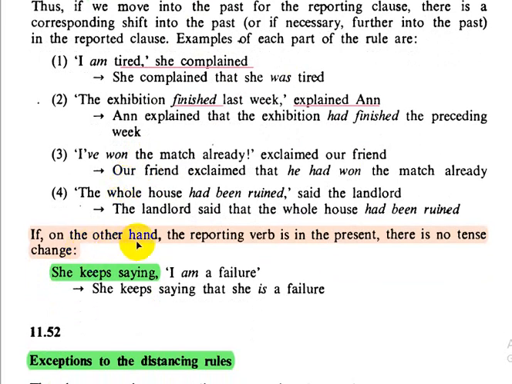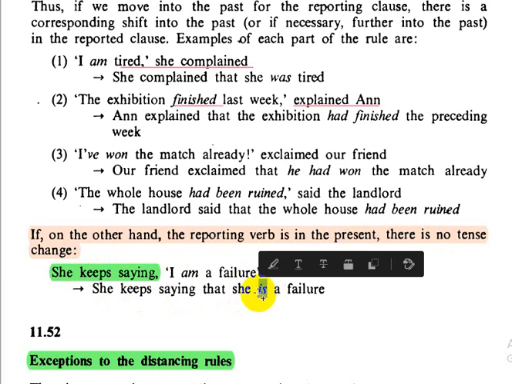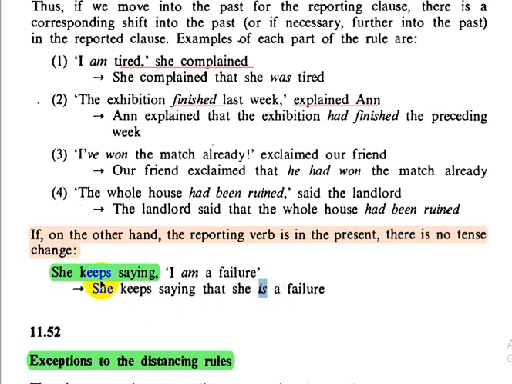If, on the other hand, you have the reporting verb in the present instead of the past tense, there is no tense change. It remains in the present tense. "She keeps saying, I am a failure." She keeps saying that she is a failure. So we have here a present simple because the reporting verb is in the present tense.